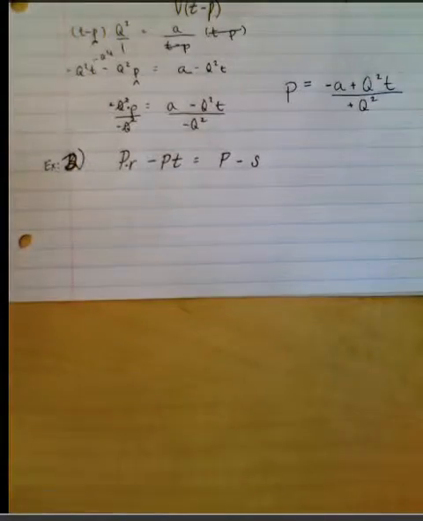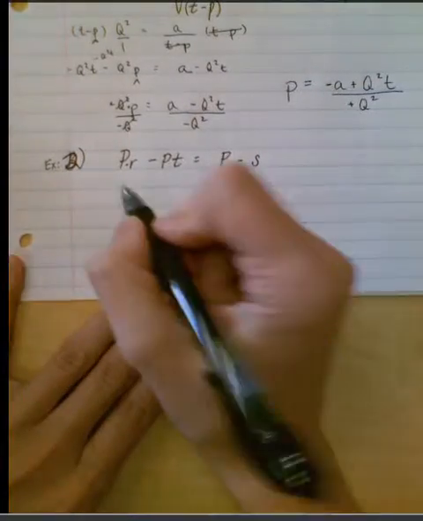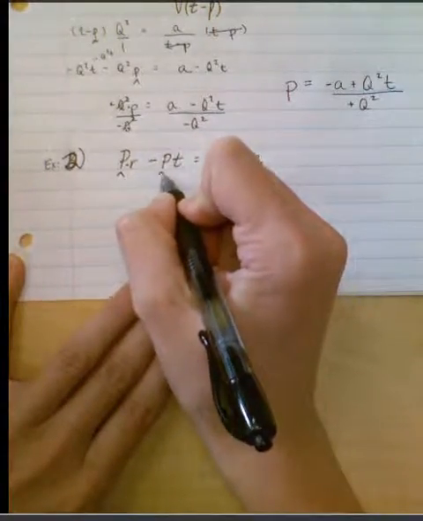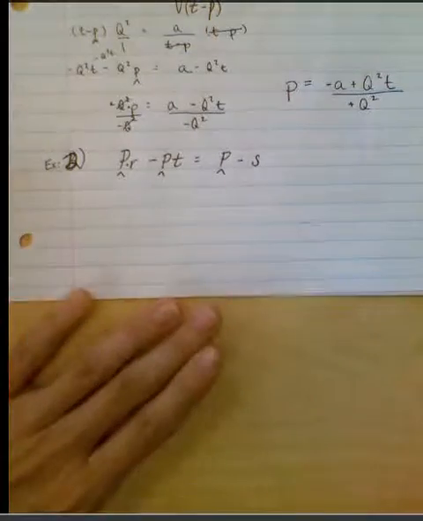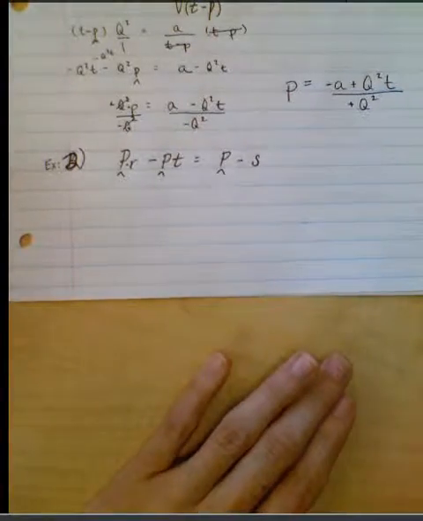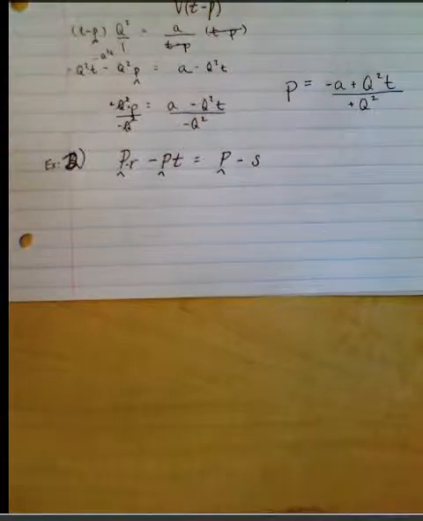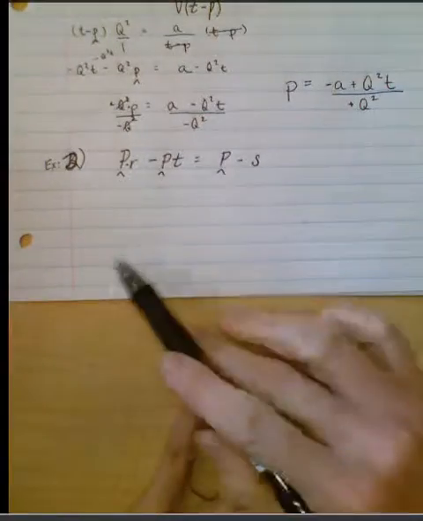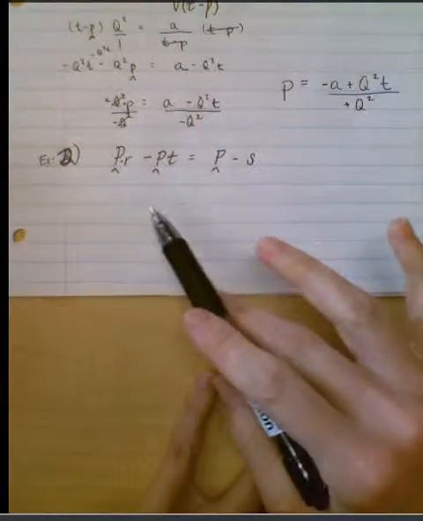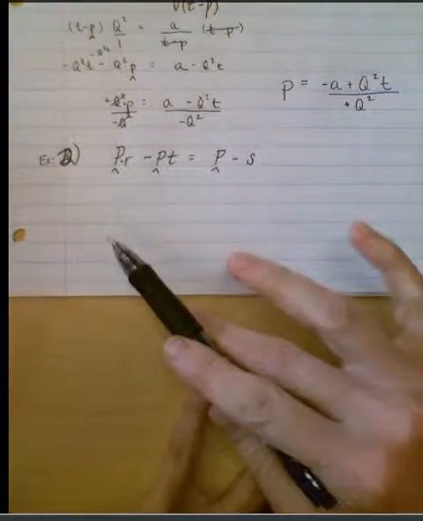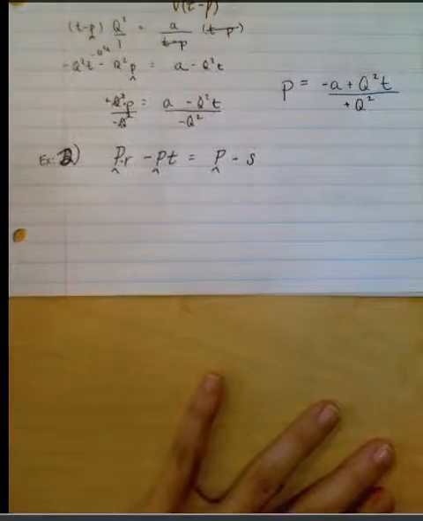Here's one that kids struggle with because it has a p here, and a p here, and they're all connected to different variables. So what probably happened in this case when it got to be this as a multiplied out solution was that we had p timesing a bunch of things to begin with.